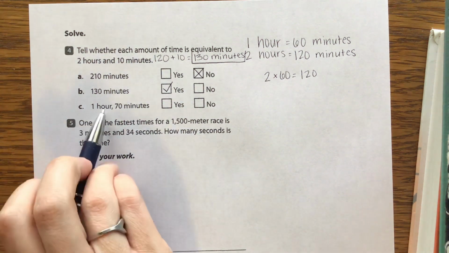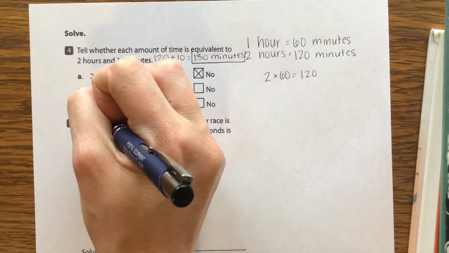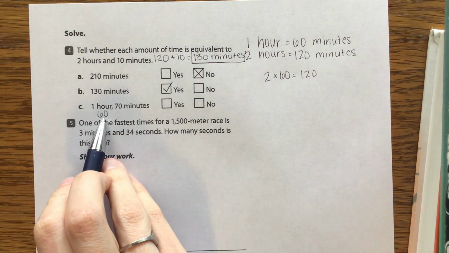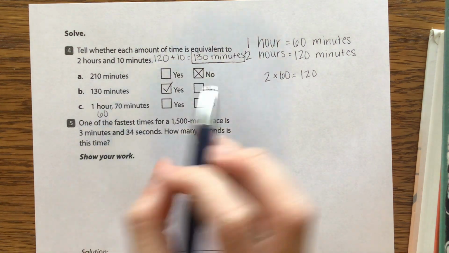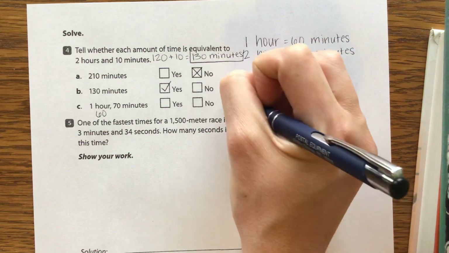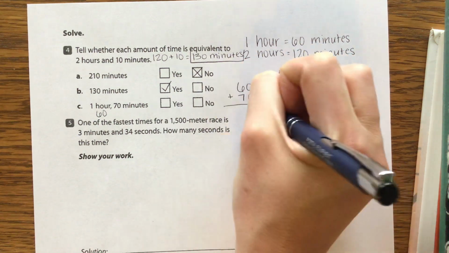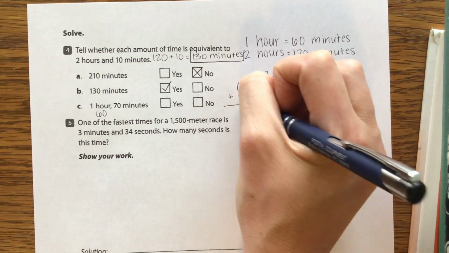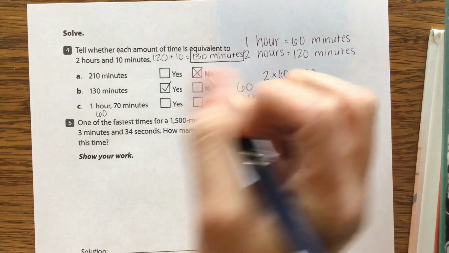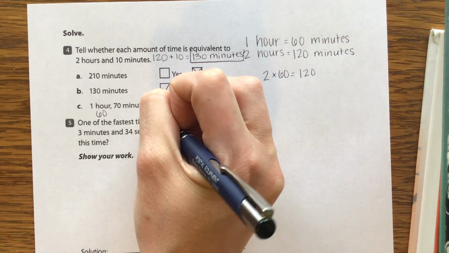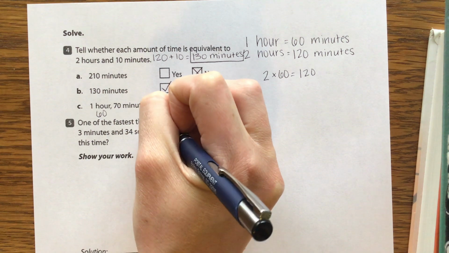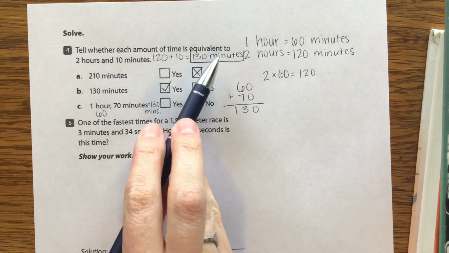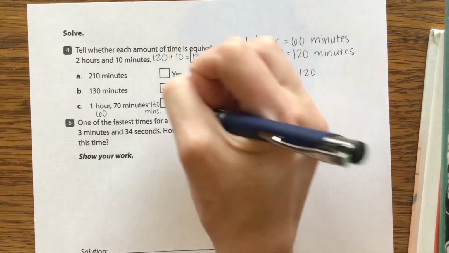All right, so I know that 1 hour equals 60 minutes. So 60 minutes and 70 minutes, I've got to add those together. So 60 plus 70, 6 plus 7 equals 13. So this would equal 130 minutes, which is equivalent to 130 minutes. So yes.